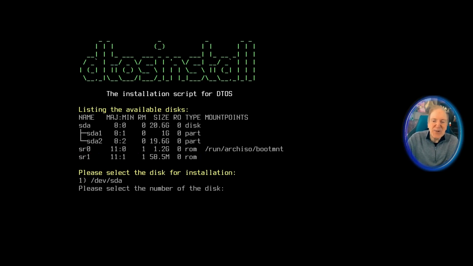And then here it did an lsblk so we can see our layout here. And of course, we only have one disk. It's a 20 gig disk drive here on our virtual machine. So I think I'm going to go with that, which is choice number 1.